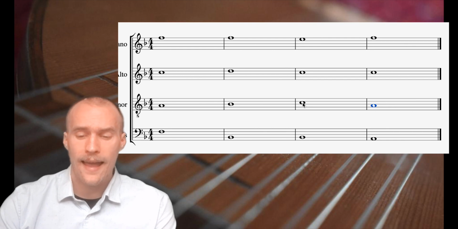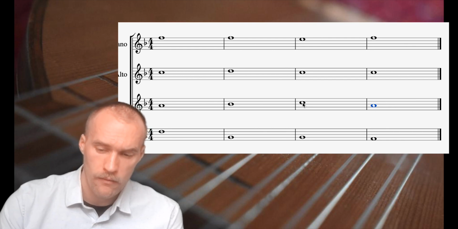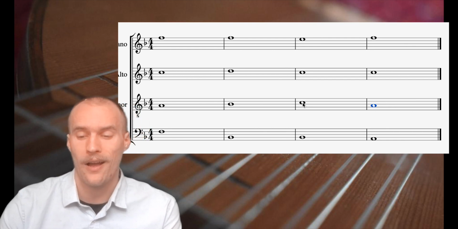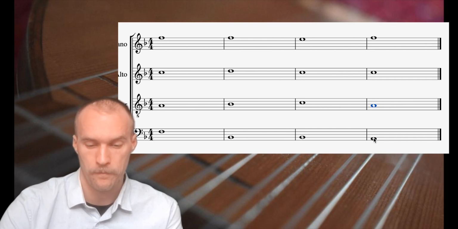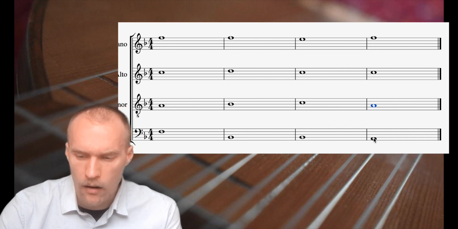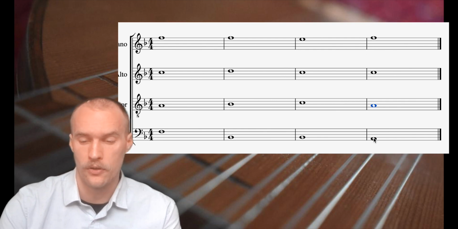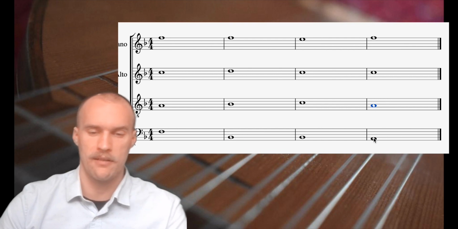So we end up with a first inversion tonic triad because we've got A in the bass. This 4 is resolving down to a 3. So then we are left with the question, what do we do with the other chord tones? We've got kind of a mess because we've been adjusting voices here.